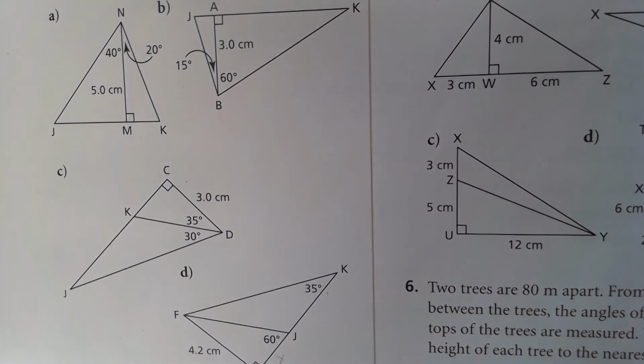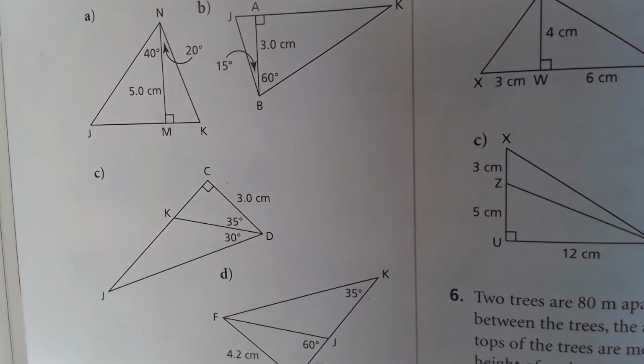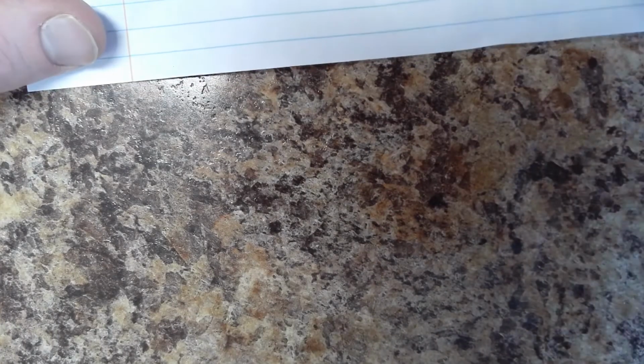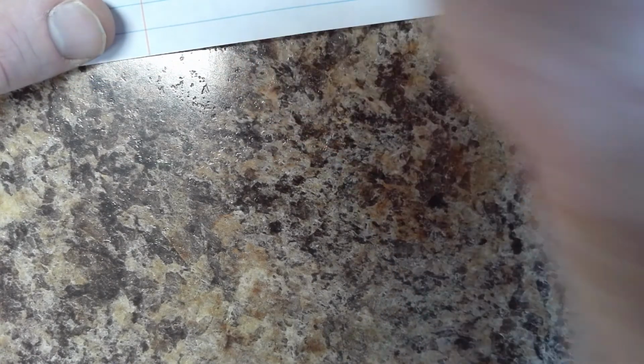We'll do 3C all together to solve for side JK in that one. Your homework will be to do A, B, and D. We're doing 3C together just to make sure that we have done enough examples of this concept.